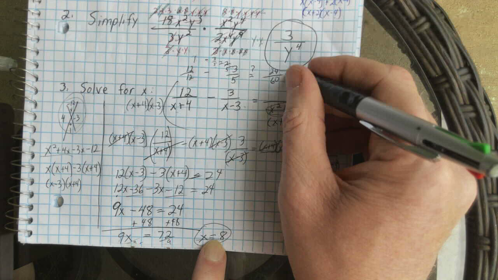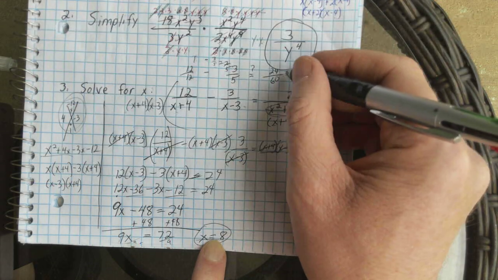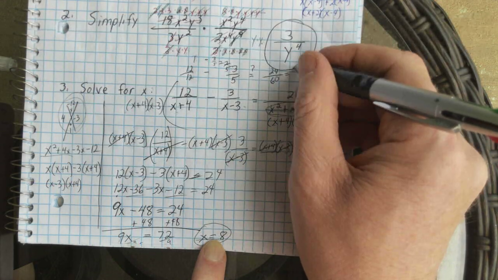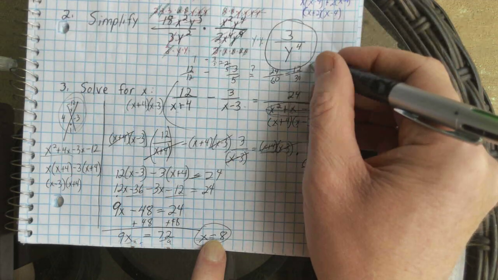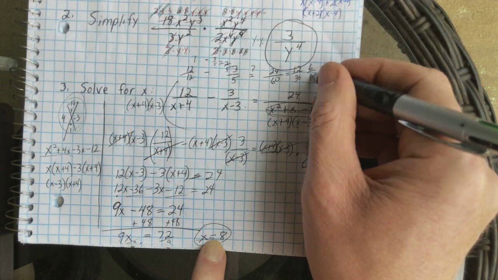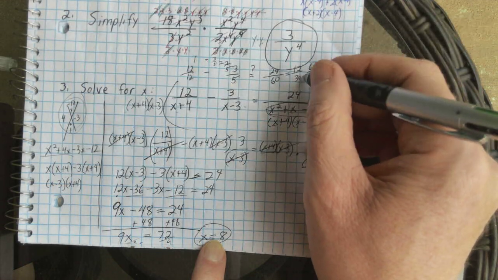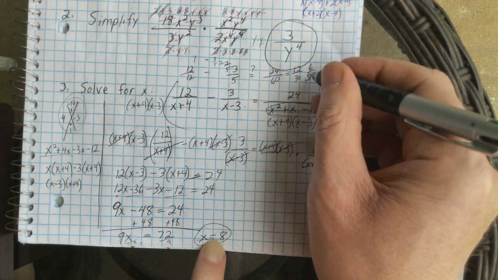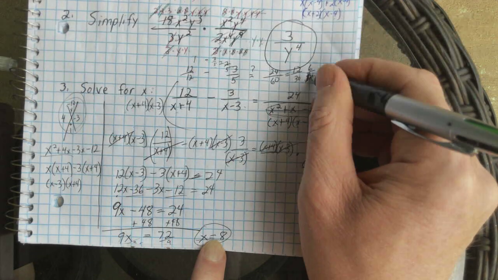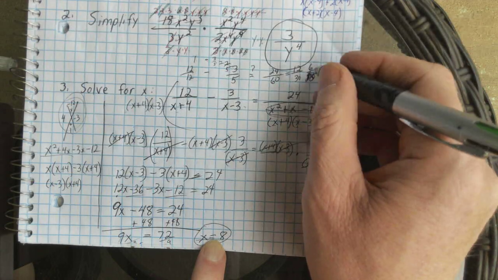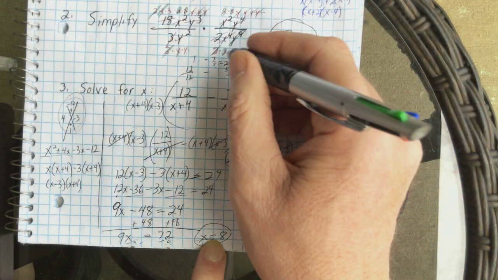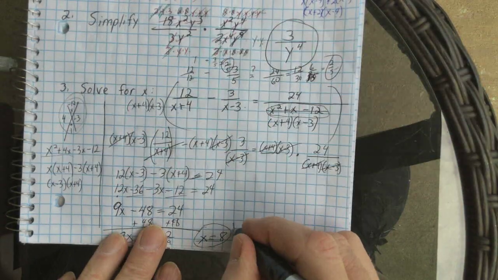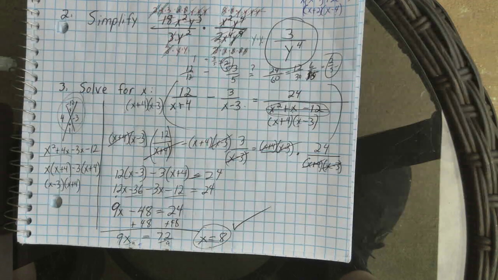This is 24 sixtieths. If I simplify this, divide by 2, I got 12 over 30. If I divide by 2 again, I got 6 over 15. 30 divided by 2 is 15. If I divide by 3 this time, because 3 goes in, I get 2 over 5. And that's what I got here. 2 over 5 is equal to 2 over 5. It checks out. All right, first page done. I'll make another video for second page.